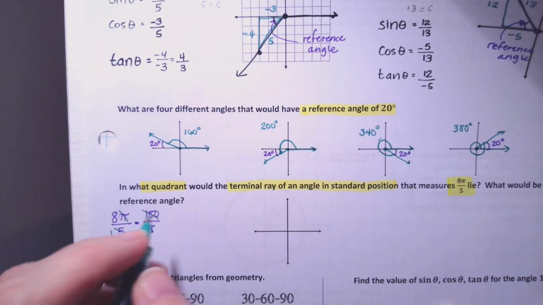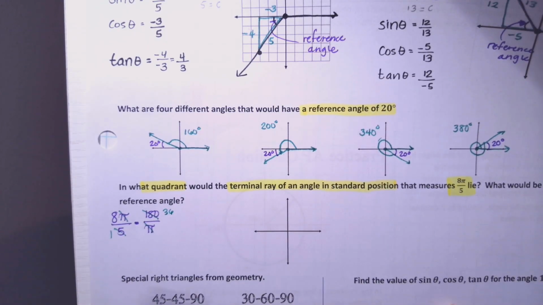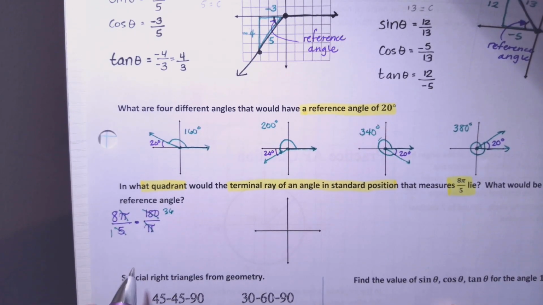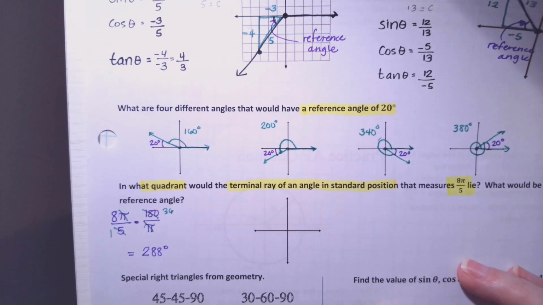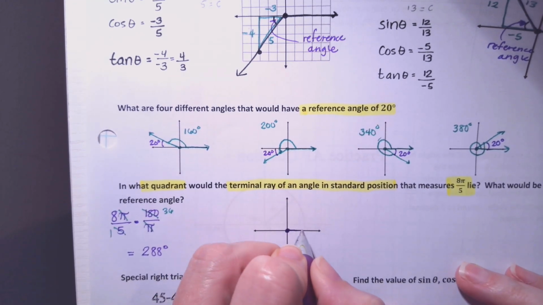And that would give me 36 here. And now if I do top times top, bottom times bottom, I get 288 degrees. So this is the angle that I want to actually draw so that I can figure out what quadrant the terminal ray is in, and then also what its reference angle would be. All right, so 288 degrees.